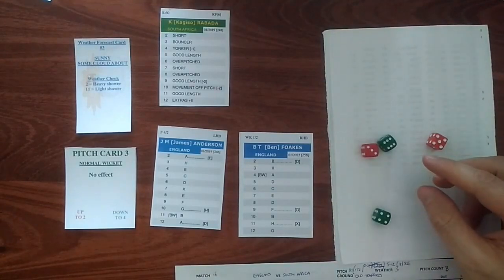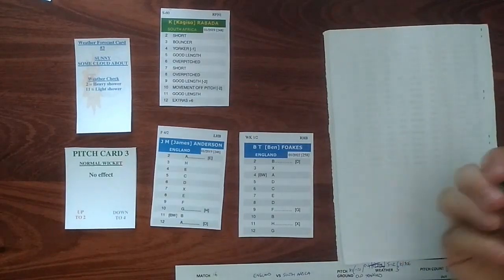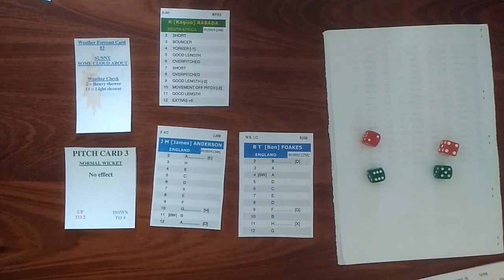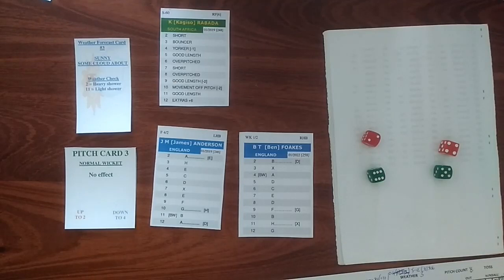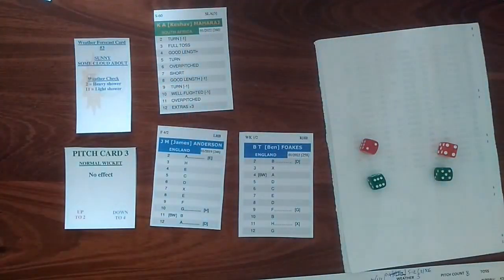Over pitch ball 10 is a H, and a forward defence from Anderson. We have an over pitch ball B, and it's driven wide of cover by Anderson for 3 runs. He's off the mark, and he'll retain the strike. Not the worst thing that could happen for South Africa. Maharaj thanks Rabada for giving up the 3 runs.